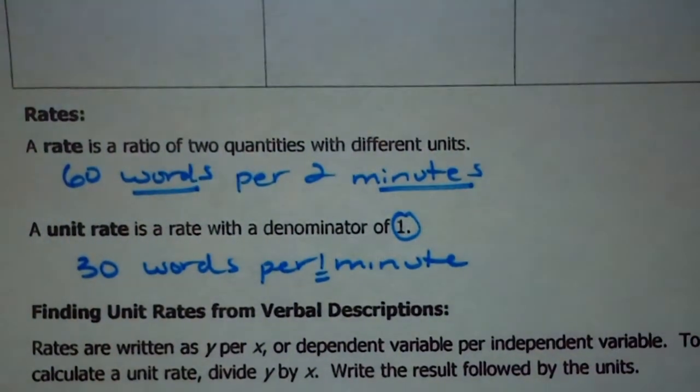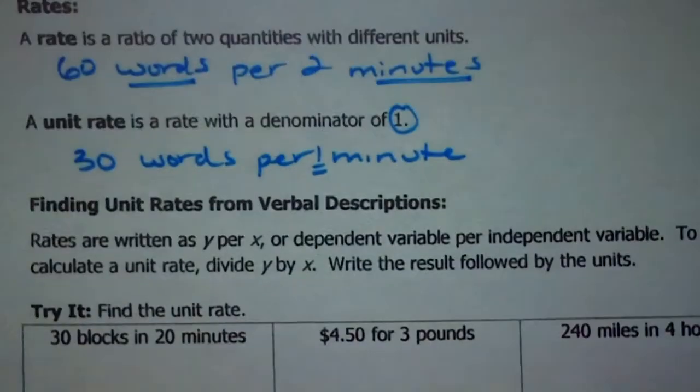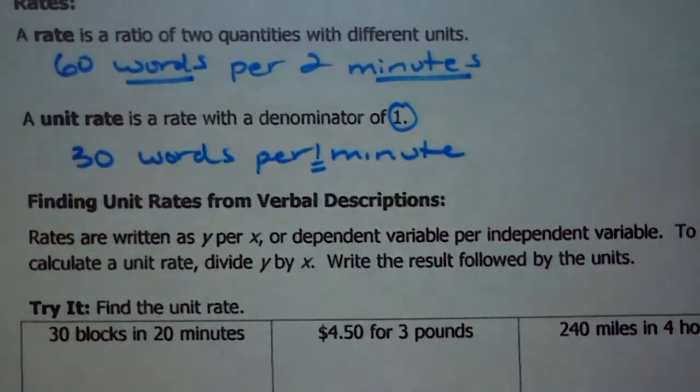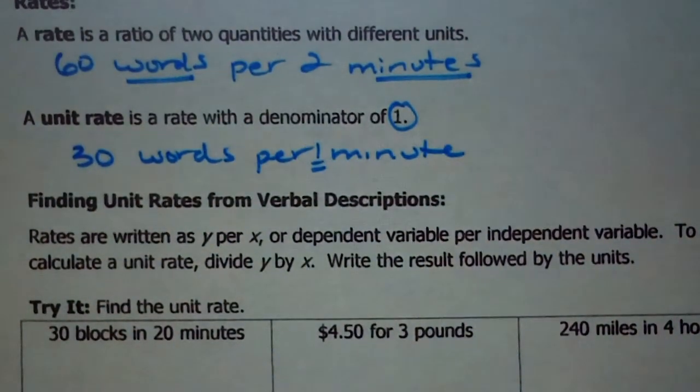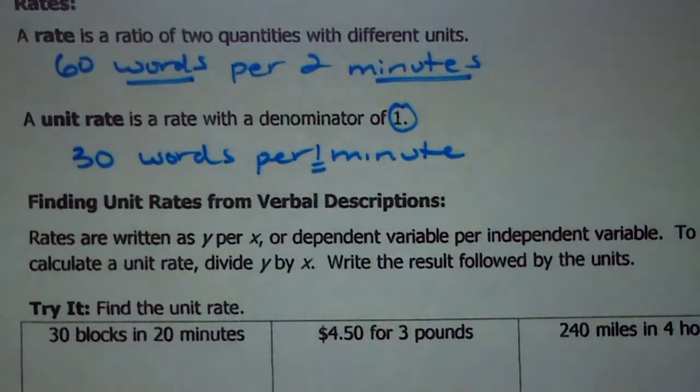Anyway, this next section tells you how to figure those out if you're given something that's not a unit rate. So, finding unit rates from verbal descriptions. Rates are written as y per x, or dependent variable per independent variable. So I know that in science you have been talking a lot about independent and dependent variables. In math, we actually end up talking quite a bit about it as well, especially as we get into algebra next year. So knowing which one's which is going to be really helpful to you.